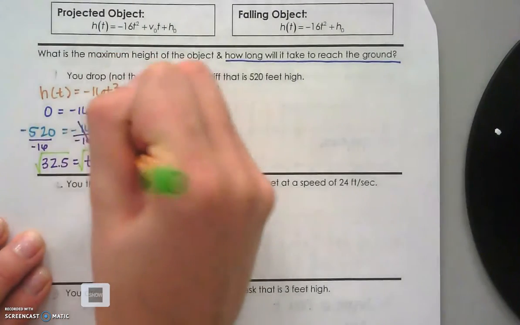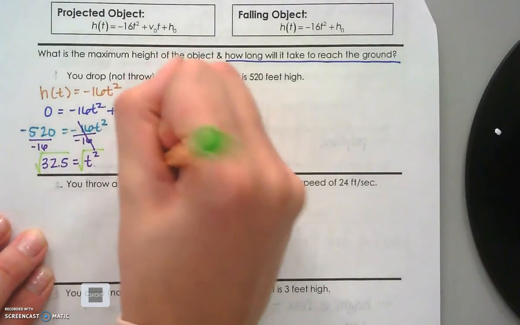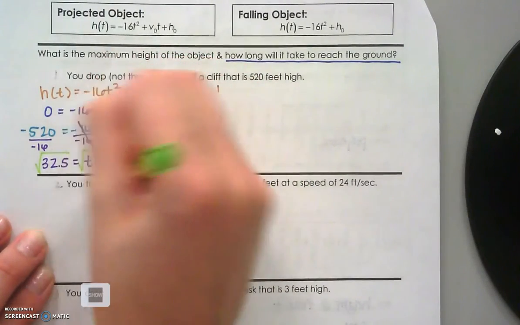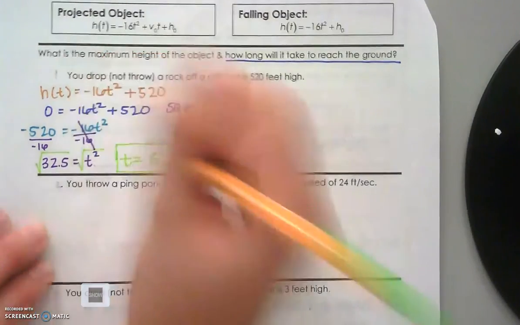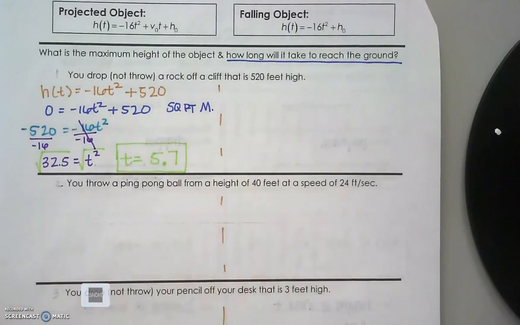So t is going to equal 5.7. Now, why did I not put a plus or minus in this case? I'm talking about time. Can time be negative? No. So if time can't be negative, we'll just talk about the positive solution.